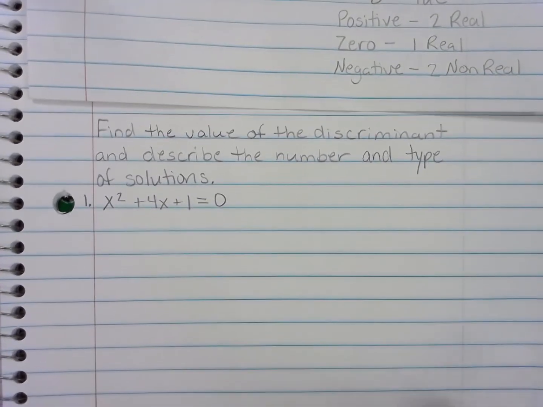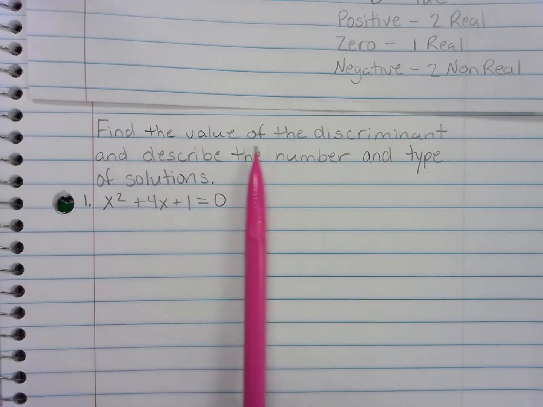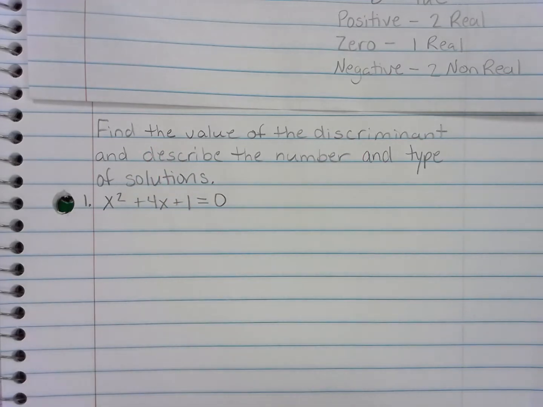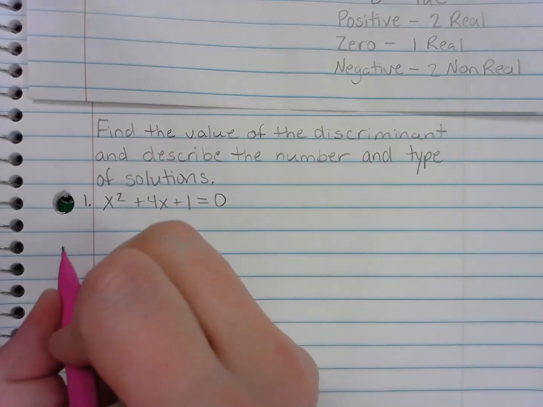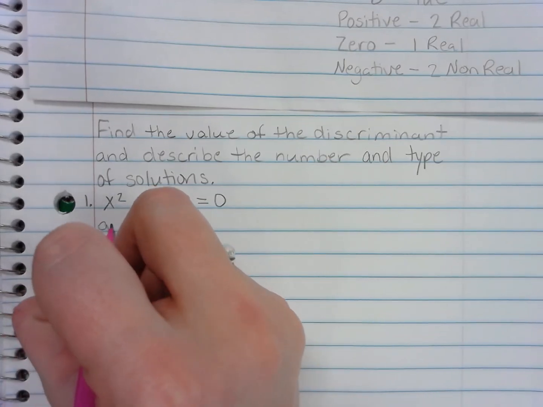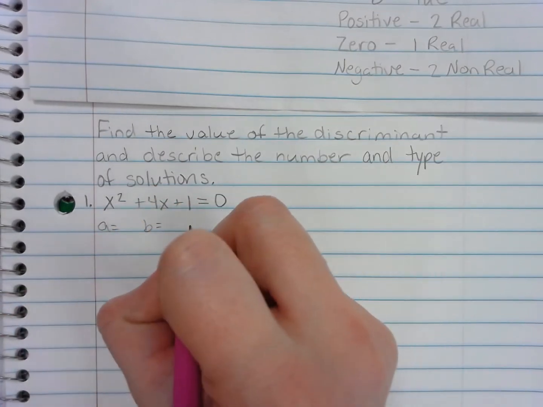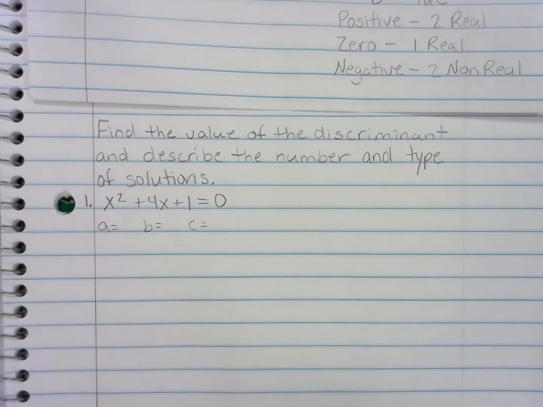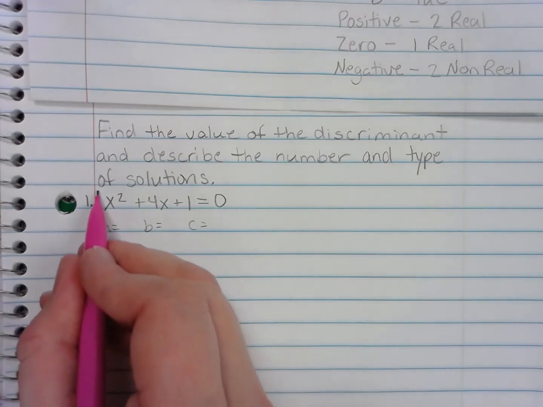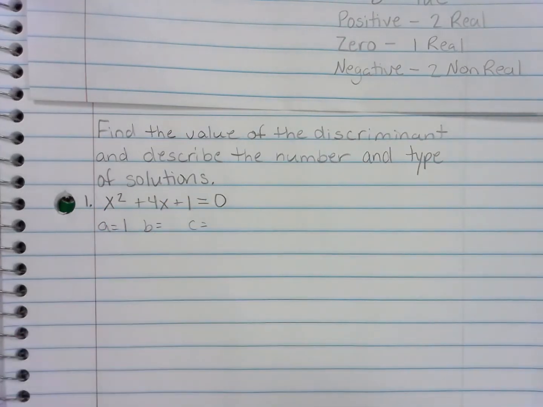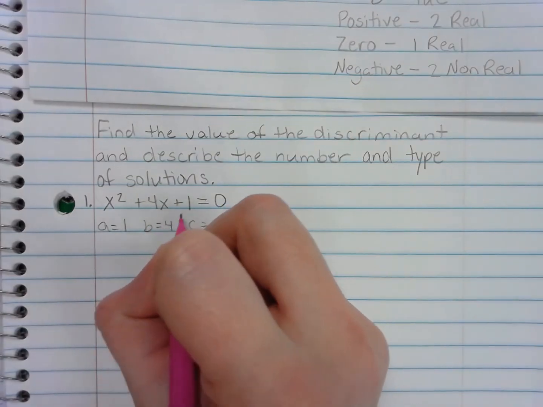So let's look at example 1. We're going to find the value of the discriminant and describe the number and type of solutions. So first start by naming your A, B, and C from the quadratic equation. The A is 1, in front of the x squared there's an understood 1. The B is 4, and the C is 1.